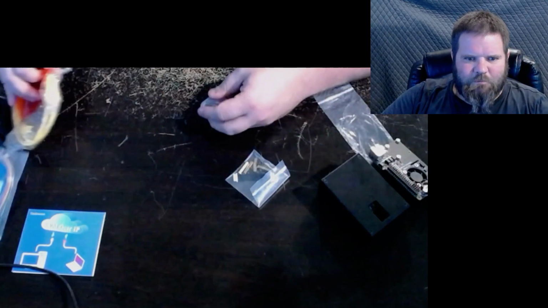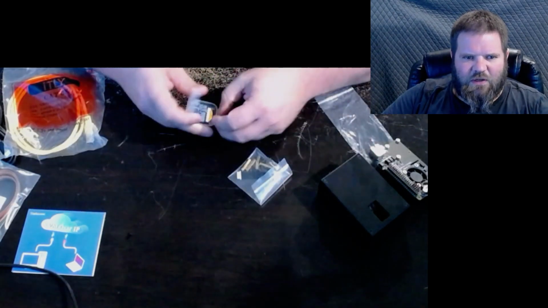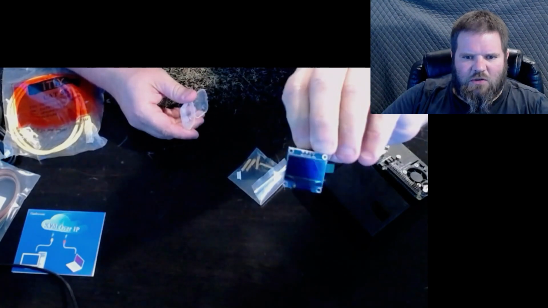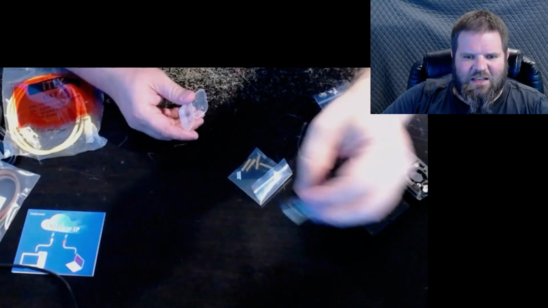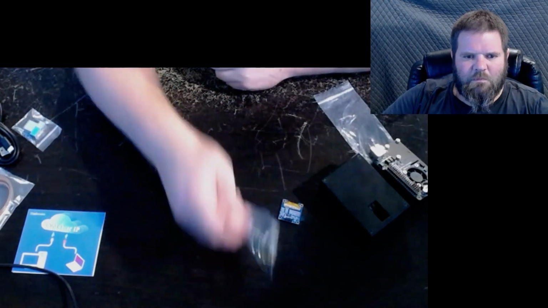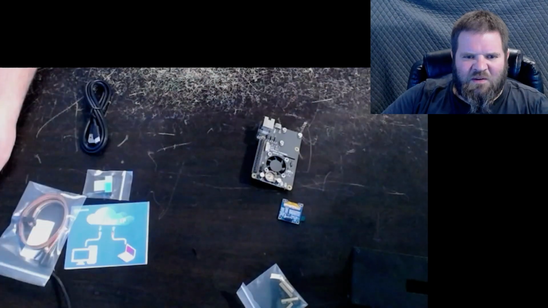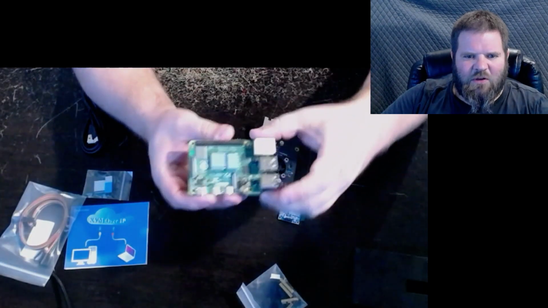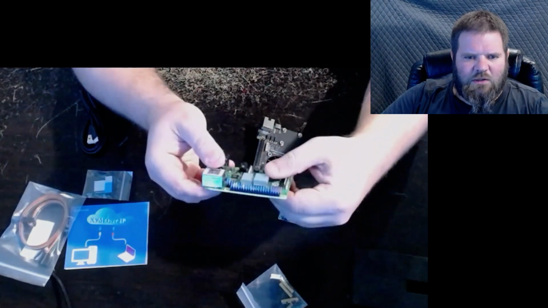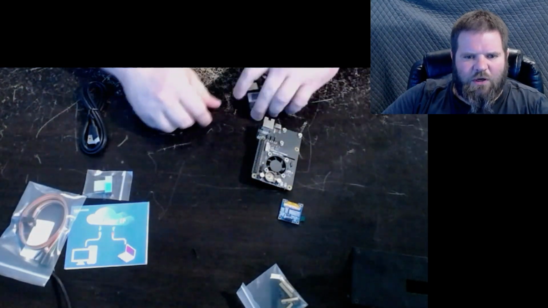What I'm looking at here is the little LED screen that goes on this device. Once you build it, it gives you some stats and some information. We're going to get ready to put this together. I went to grab my Raspberry Pi 4 here, just making sure it looks good to go. It already had heat sinks on it, so we're good there.